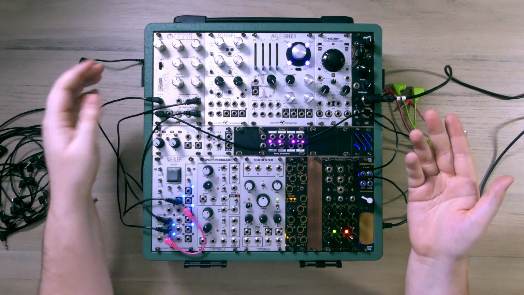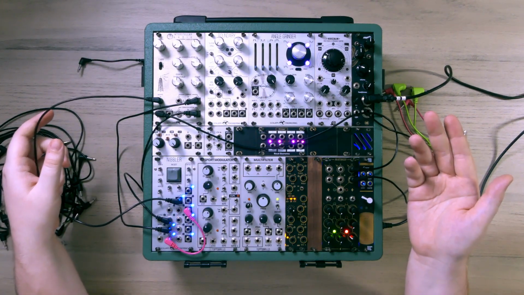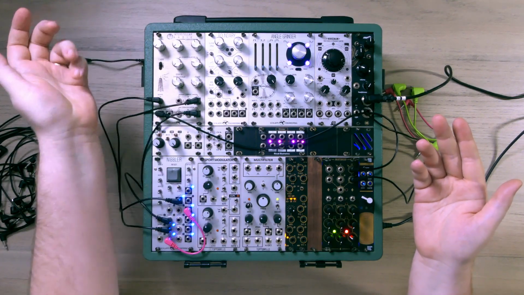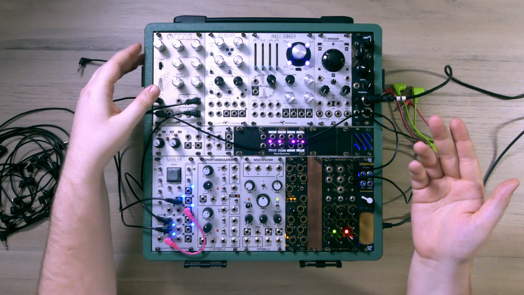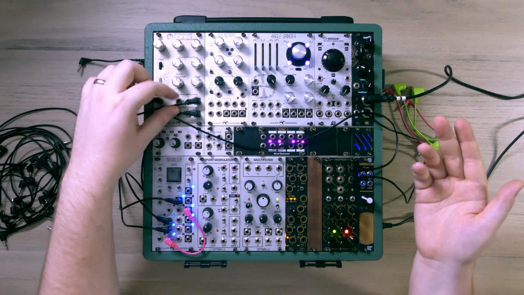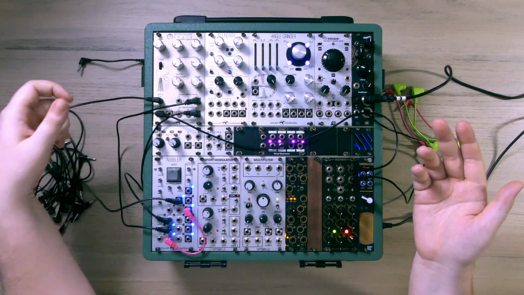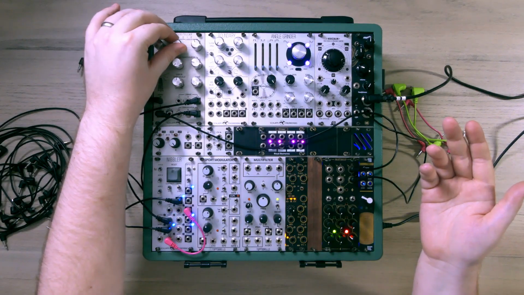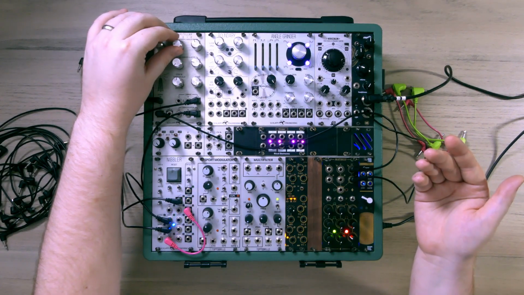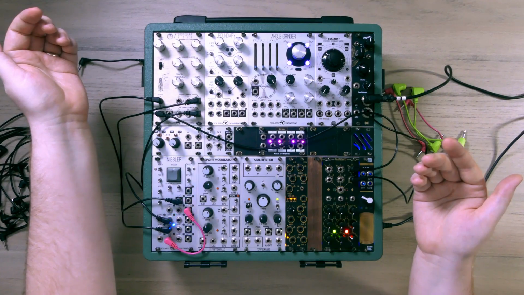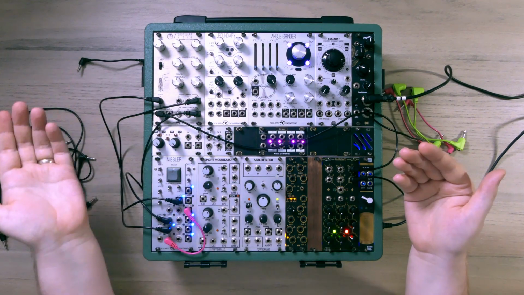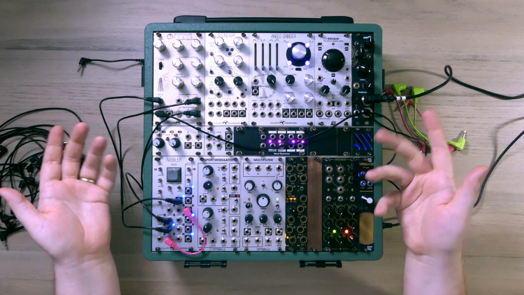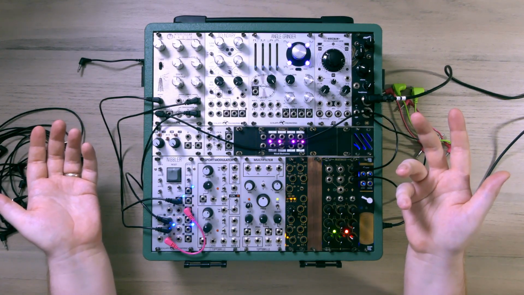But for now, we've taken this stepped output of our shift register, and we've run it back to the frequency control on both of our oscillators. The signal in for the interstellar radio is normal to the CV control for both of the oscillators, so it's really easy for me to take the stepped output and run it to both oscillators at the same time. So when I turn up the CV control here, we can start to get an unpredictable, chaotic melody out of our system.